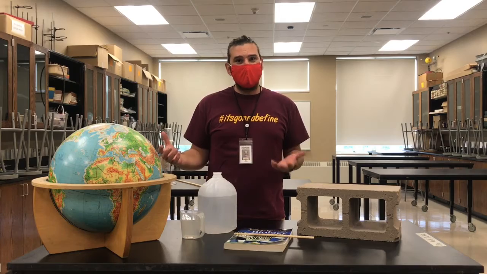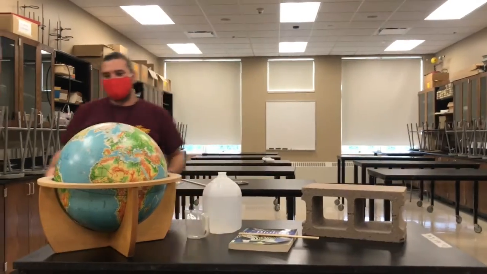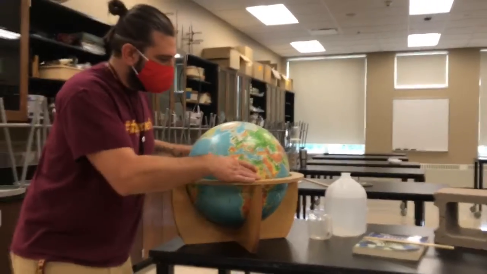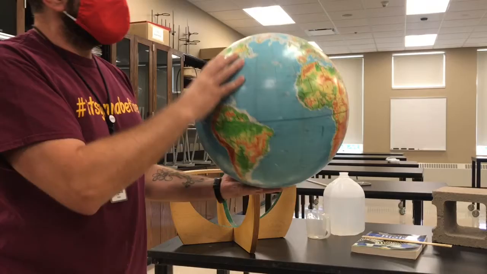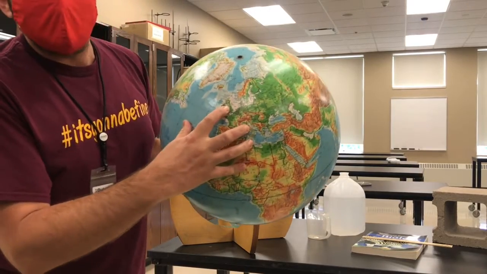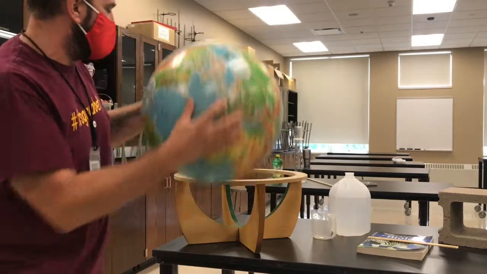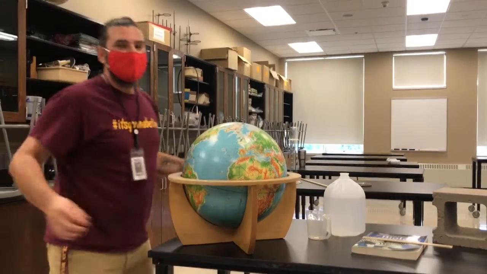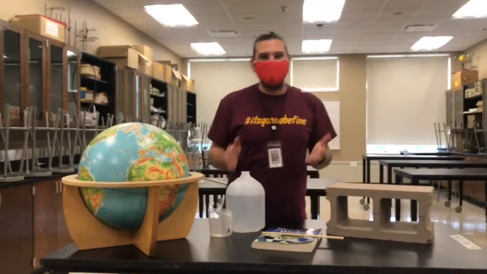In the US here we use what's called the imperial system of measurement, which comes from way over here in England. We're in the US. We use the English system of measurement. They don't even use the English system of measurement anymore. Most places in the world use the metric system of measurement, and it's because it's a lot easier to convert things.